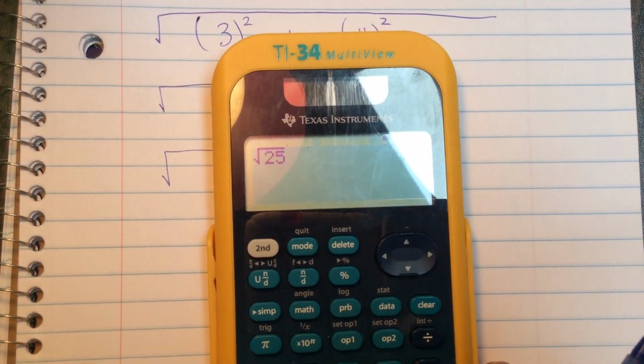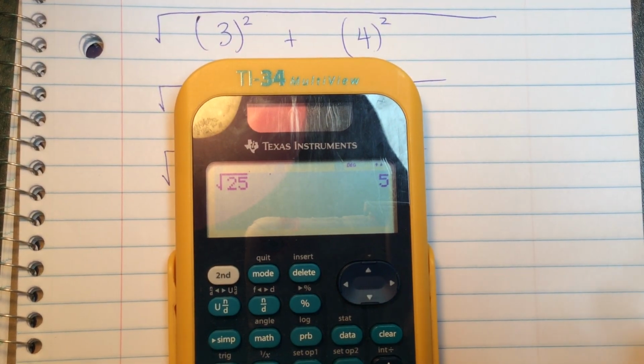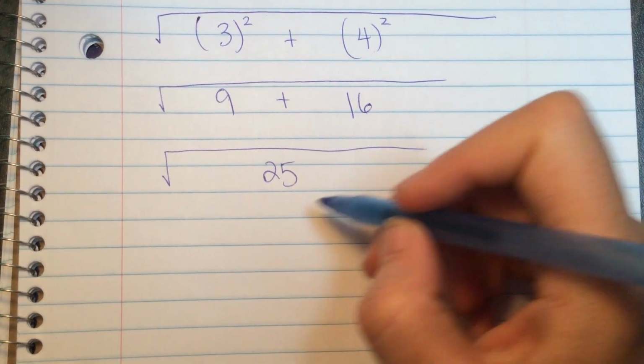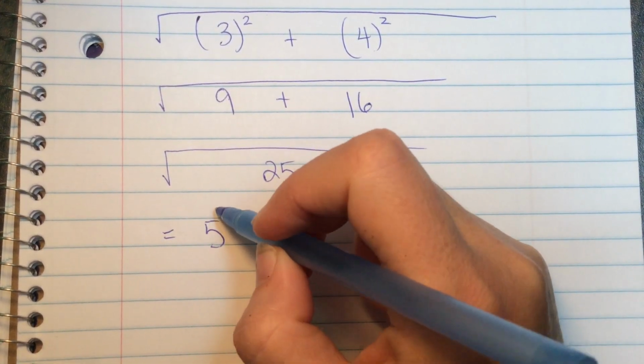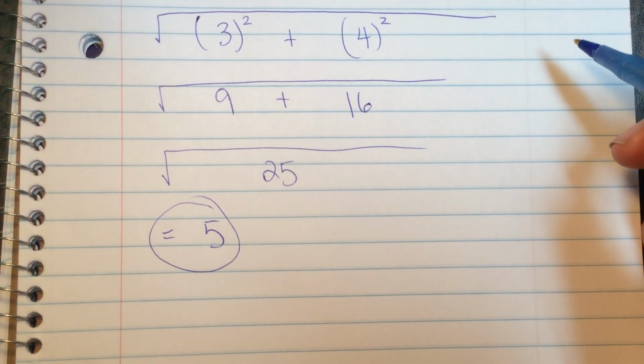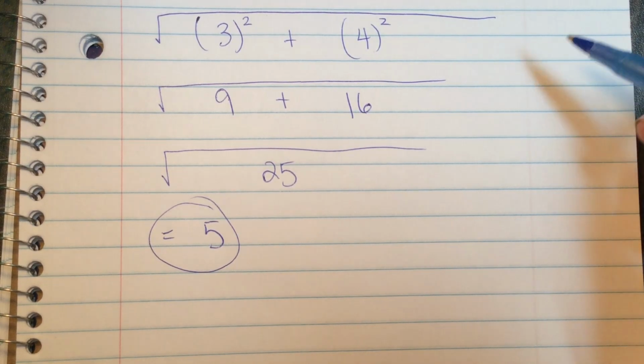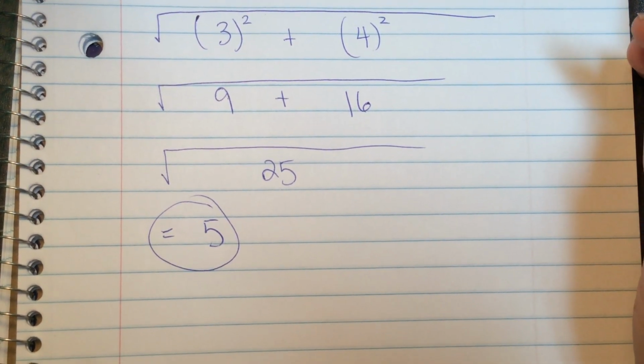So the square root of 25 is 5. And that's our answer. So these 2 points are 5 units away from each other. That would be our answer. Let's try another one.